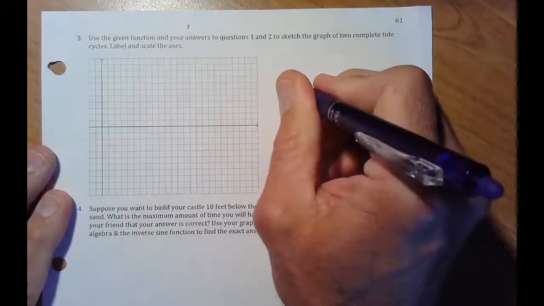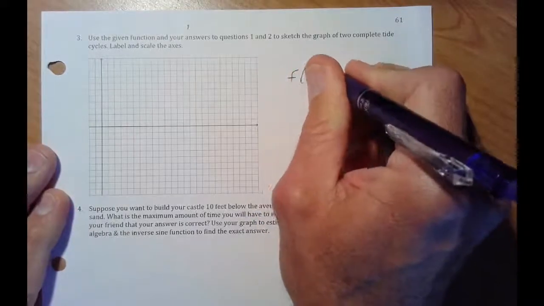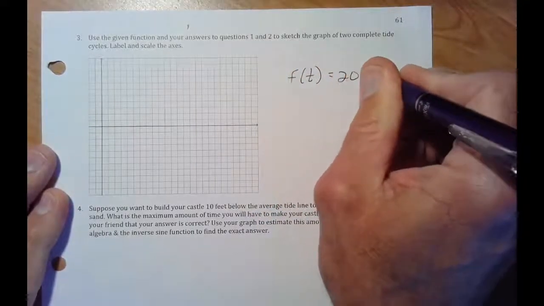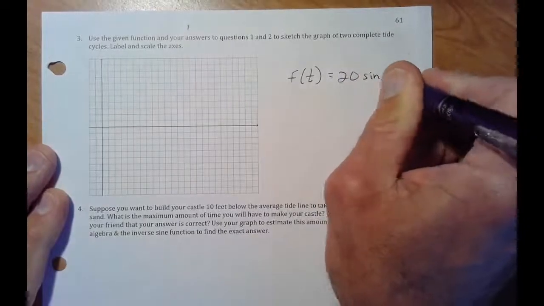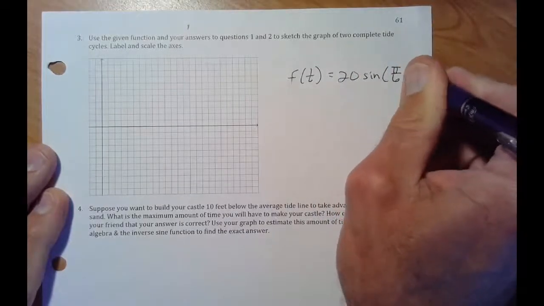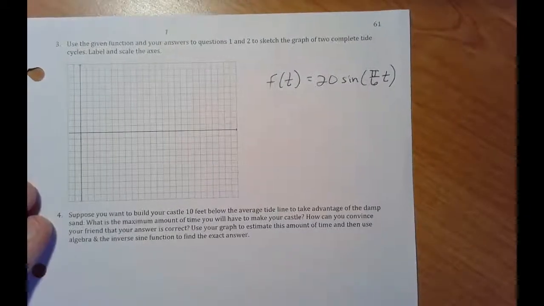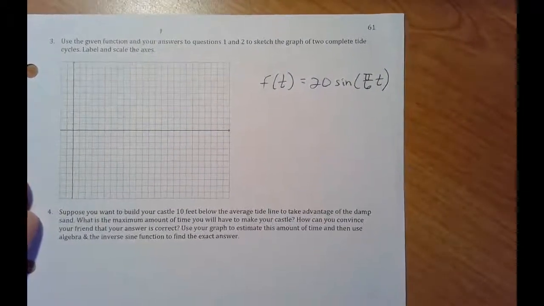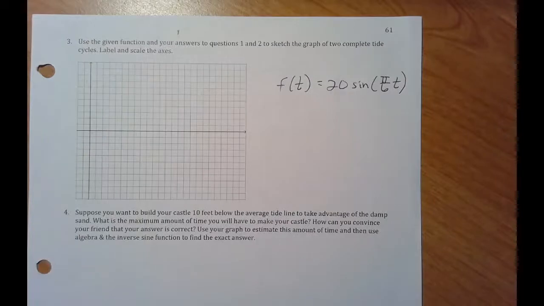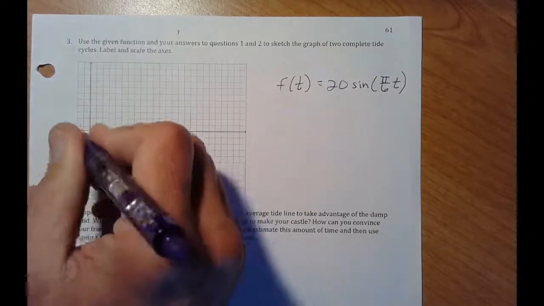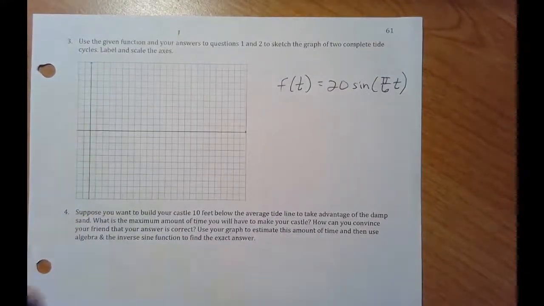So keep in mind, we're going to graph this function, f of t equals 20 times the sine of pi over 6t. They want us to show 2 complete tides. So if it takes 12 hours for 1, then we want to show 2, so we want to go to 24 hours. So we have to scale this, and our amplitude has to be 20.